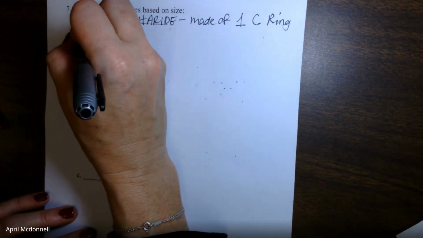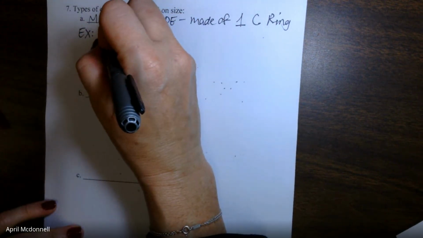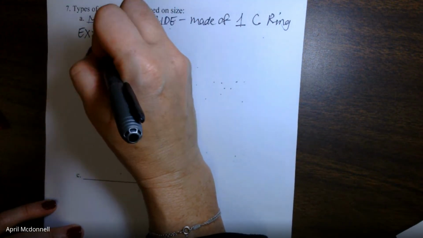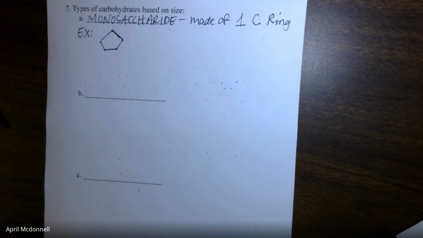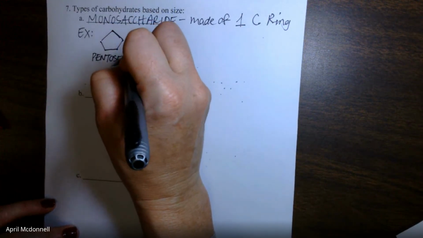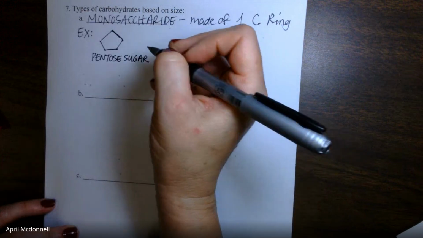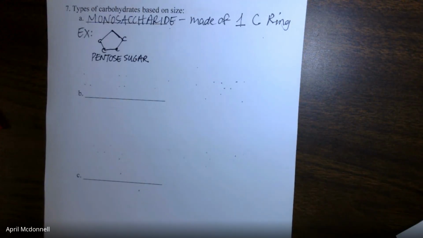Let me draw some examples. The first example I'm going to draw is in the shape of a pentagon. Remember that a pentagon is 5-sided. So here is my pentagon. I drew a simple shape called a pentagon, and this represents a 5-sided sugar that we call a pentose sugar. This is one carbon ring because it's all by itself and it's not connected or bonded to another carbon ring.